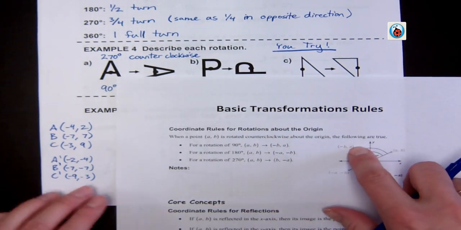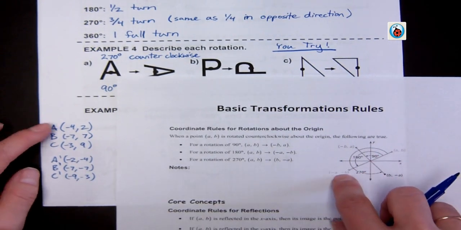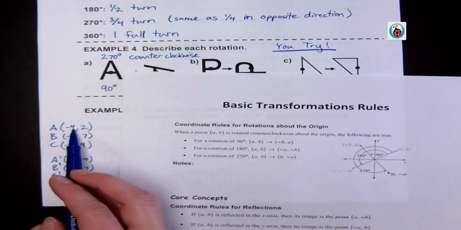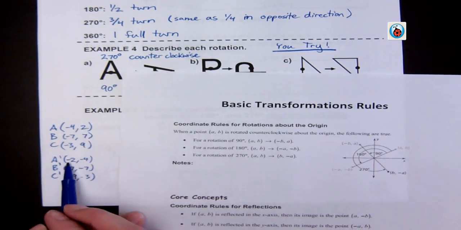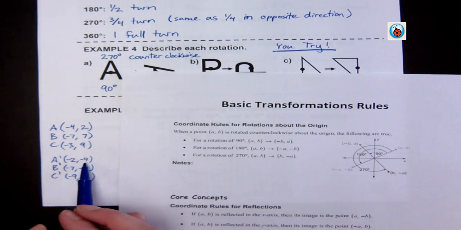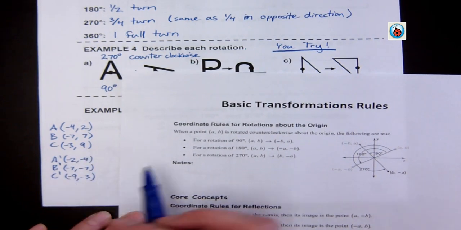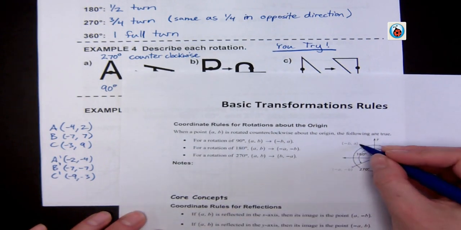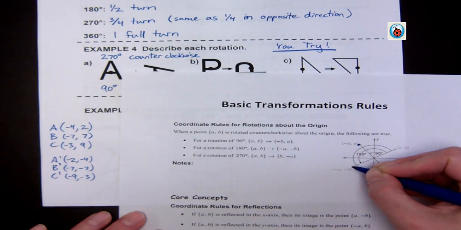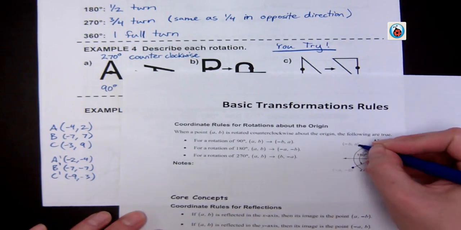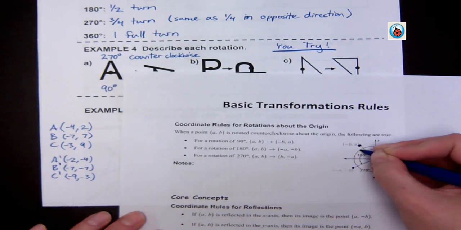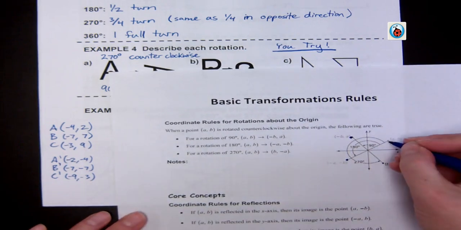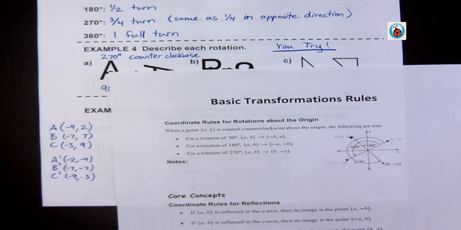I went from here, I switched the order of the two numbers, so -4, 2, switched the order, and they both became negative. So -2, -4, -7, -7, -9, and -3. And so I was just using this if I'm rotating from the 180 degree to the 90 degrees counterclockwise is the difference between those. Some people really like this cheat sheet. Some people find it confusing.